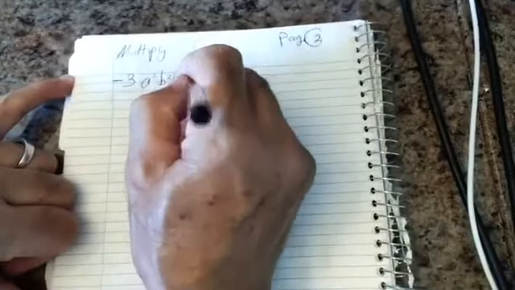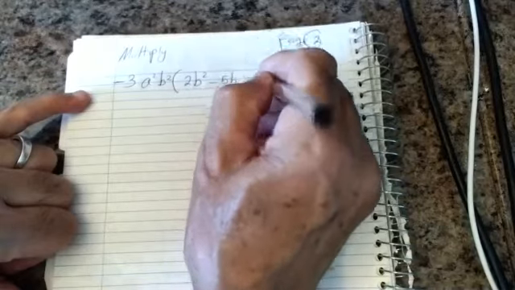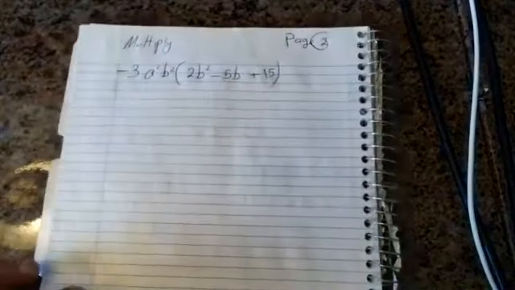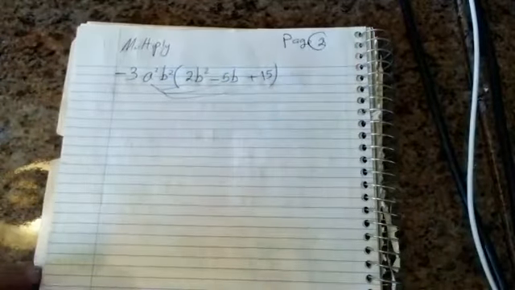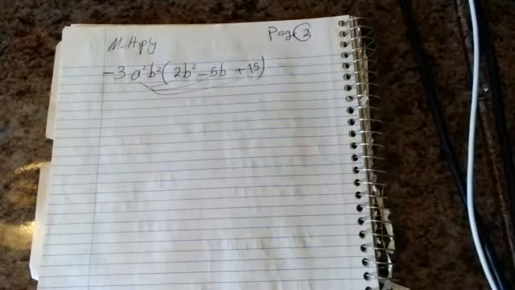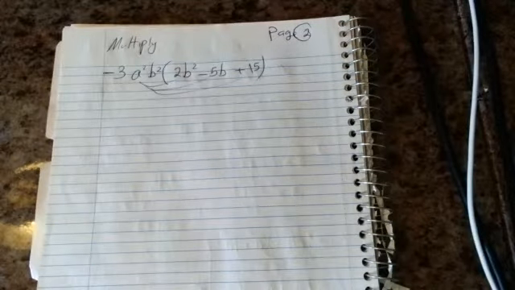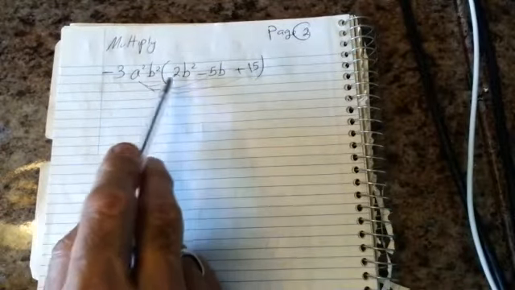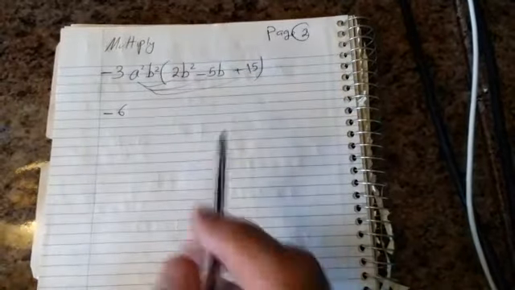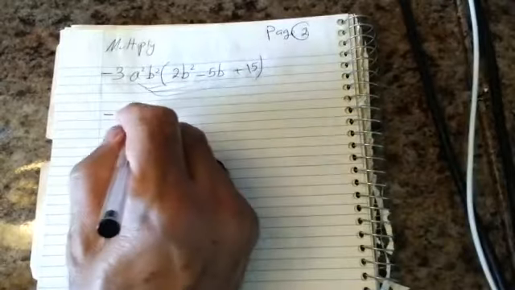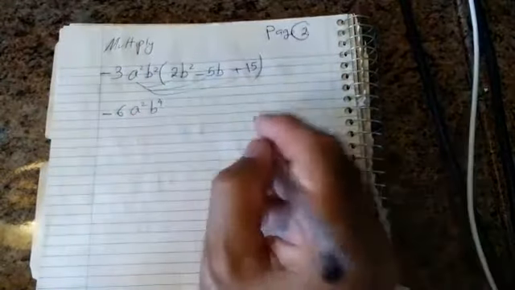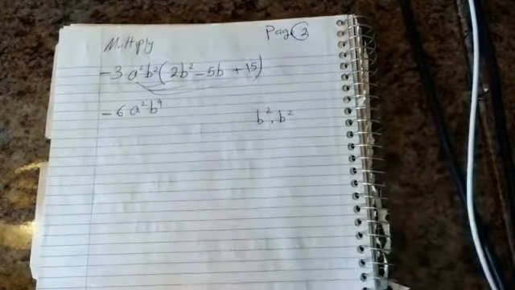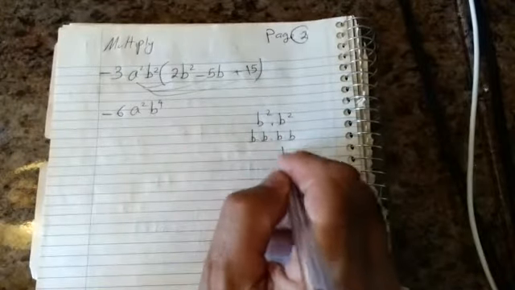Multiply. Let's look at these problems. -3 times 2 is -6. a2, there's no other. b2 times b2 is b to power of 4, right? b2 times b2 is b4.